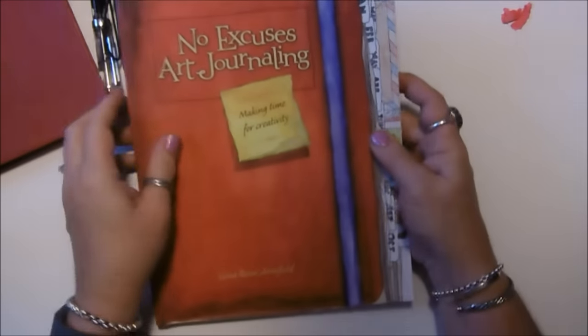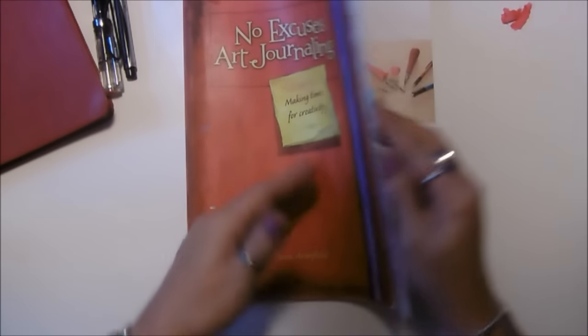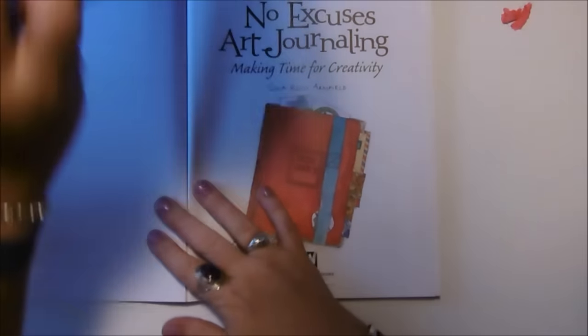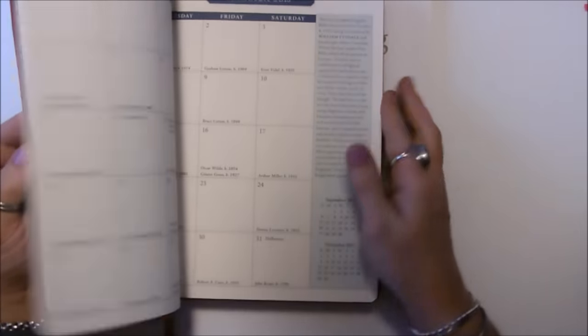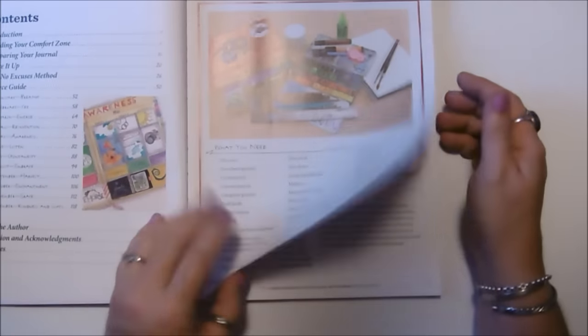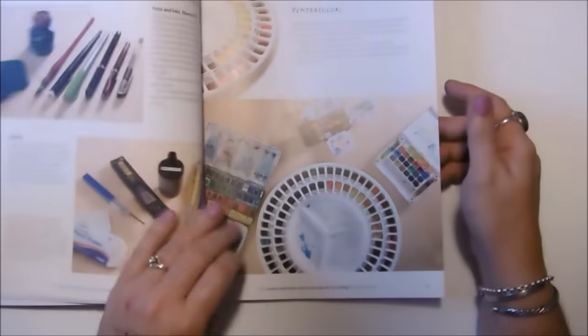This book, which is called No Excuses Art Journaling by Gina Rossi Armfield, she takes a desk diary, which is this. I was going to do this, and then I ended up using this for writing and for Nano, but I can still do stuff. So, see the book? Okay, so she has these ideas. It's a lot like the decorated page.